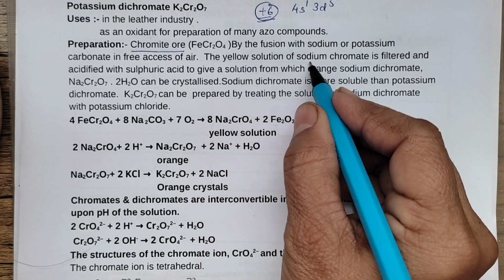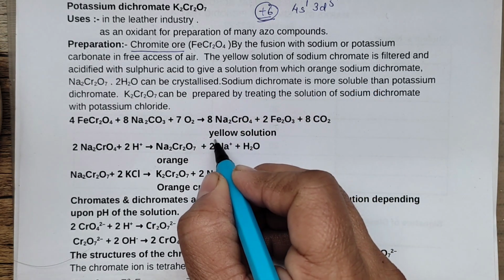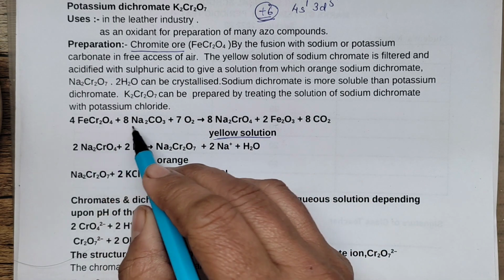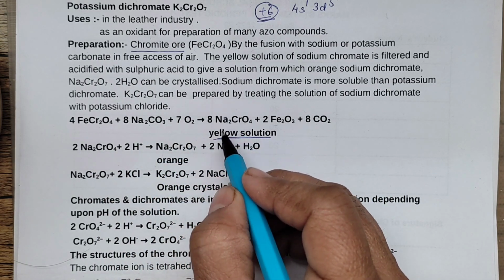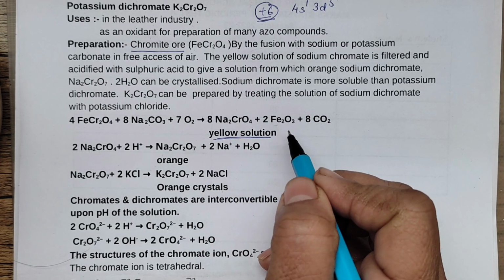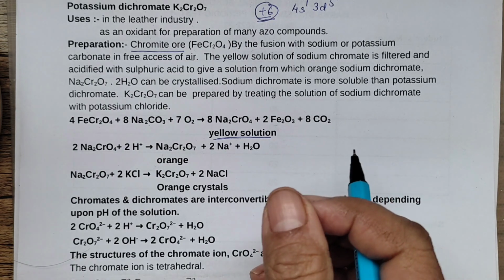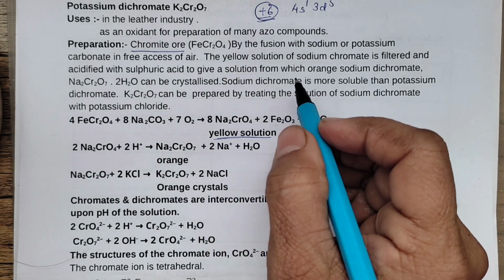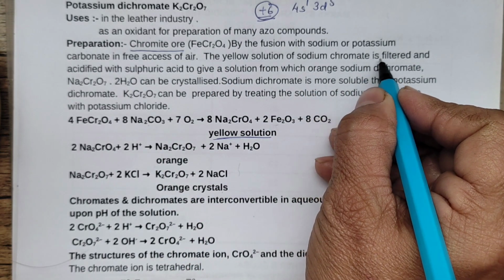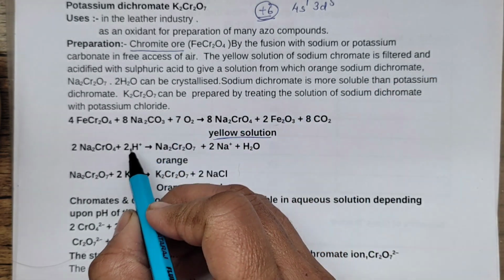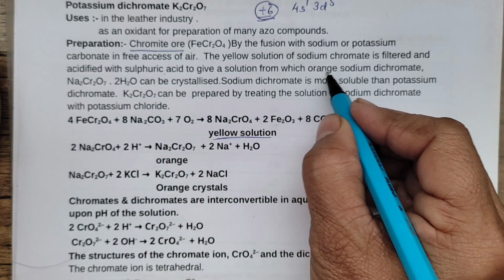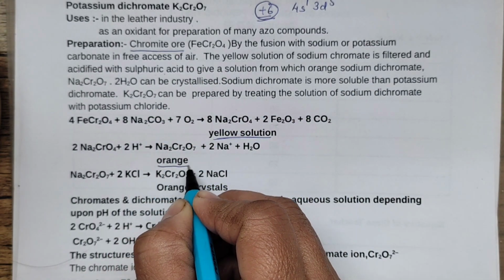What you get is a yellow solution. This is the color. Sometimes, children, it is asked in terms of A, B, C: chromite ore is reacted with this, forms A, which is a yellow color solution. So the color is your clue to the answer. Till here it is the yellow color solution. Now that yellow color solution is treated with acid. It is acidified, and on acidifying it forms an orange color solution.